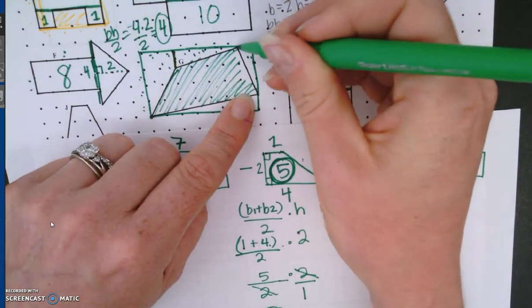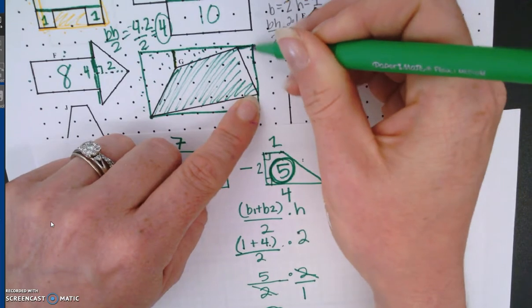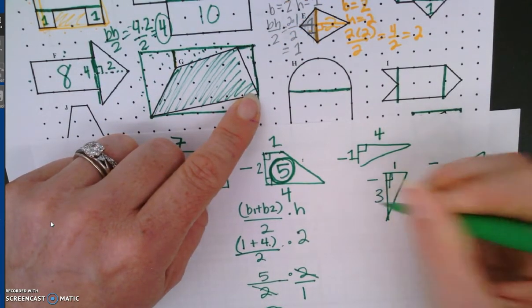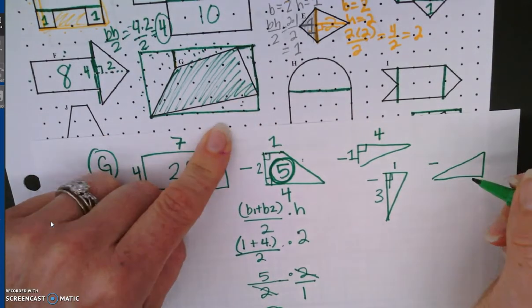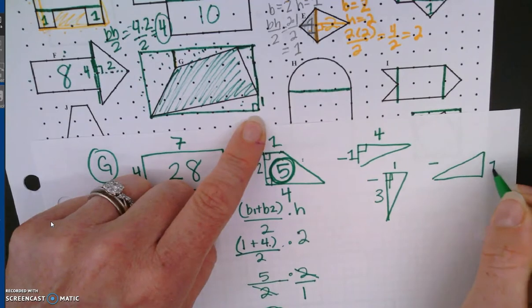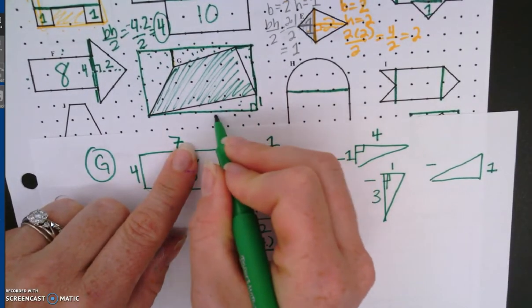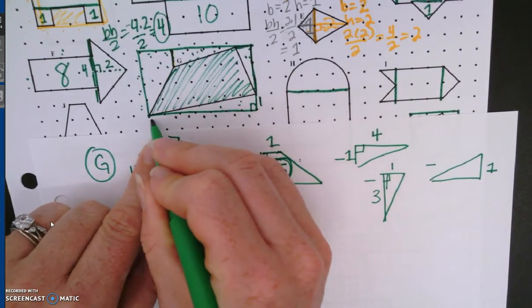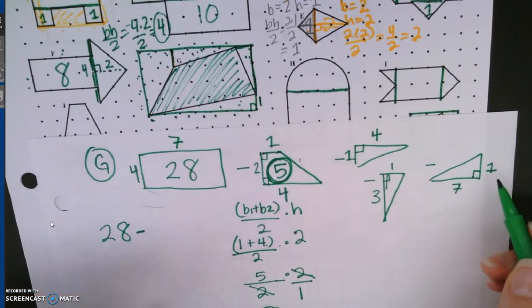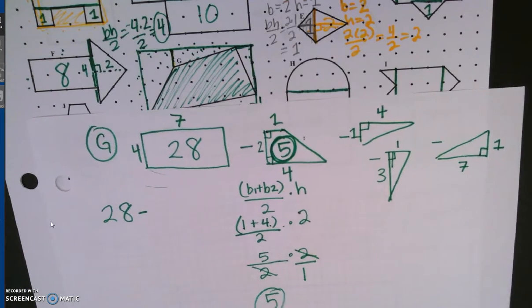This has a base of 1 and a height of 1, 2, 3. And our long skinny triangle on the bottom has a base of 1 and a height of 1, 2, 3, 4, 5, 6. Oh, it goes all the way to the end, 7. And remember, your base and your height always meet at a 90-degree angle.